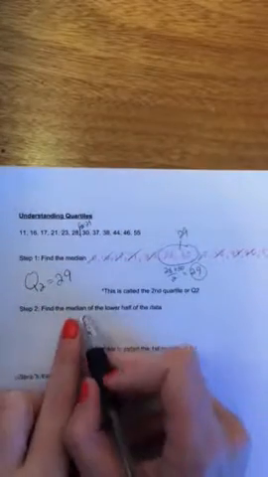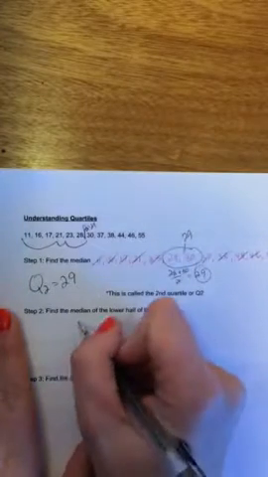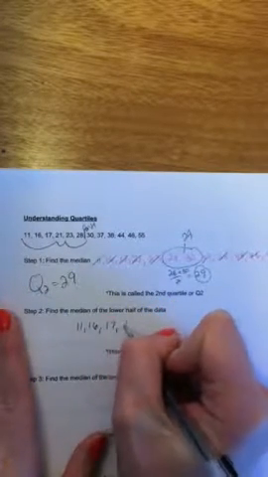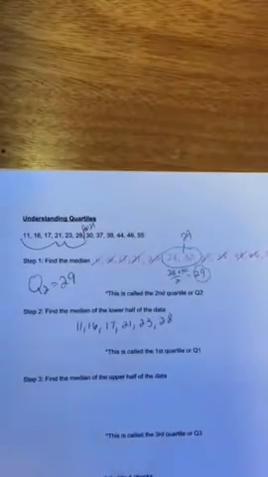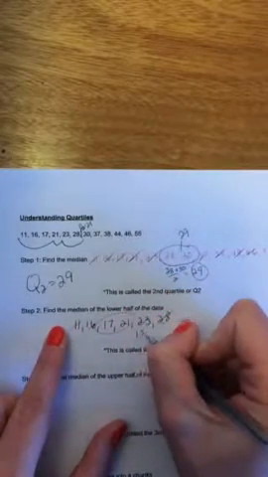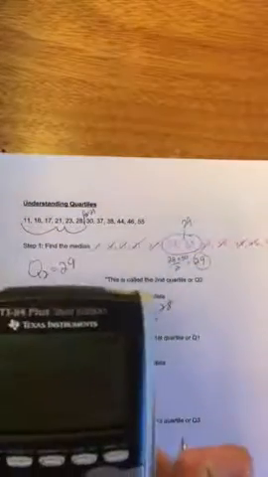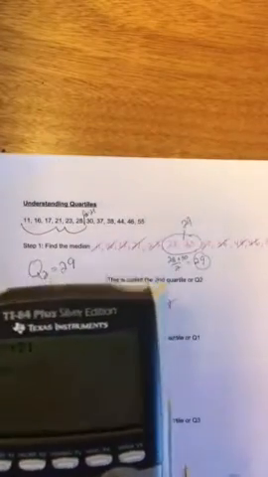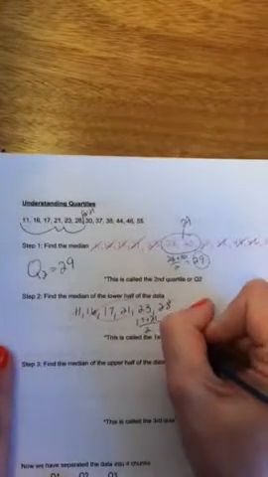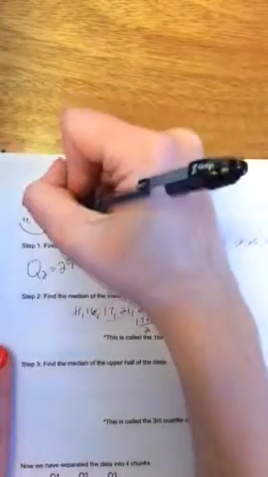Okay. Now they want me to find the median of the lower half of the data. So they want me to find the median number of this data here. Okay, so I'm going to rewrite it just to help myself out here. Okay, so just the lower half. So again, I'll cross off here, and again I have to get in the middle here. And I'm going to actually do the 17 plus 21 divided by 2 because I want to find the middle number. Oops, 17. And that's 19. So that means Q1 equals 19. Okay, so Q1 is right in here.